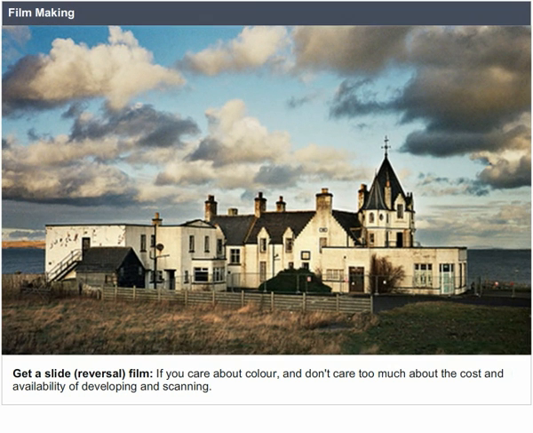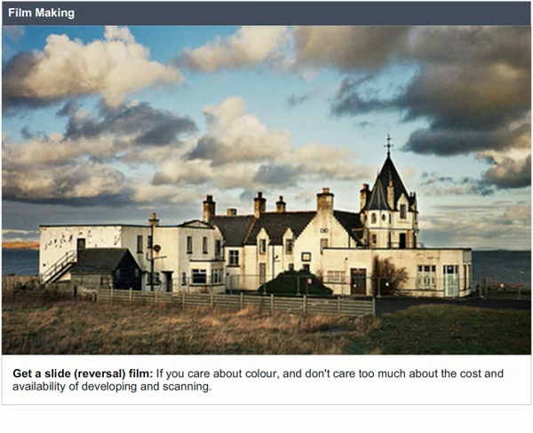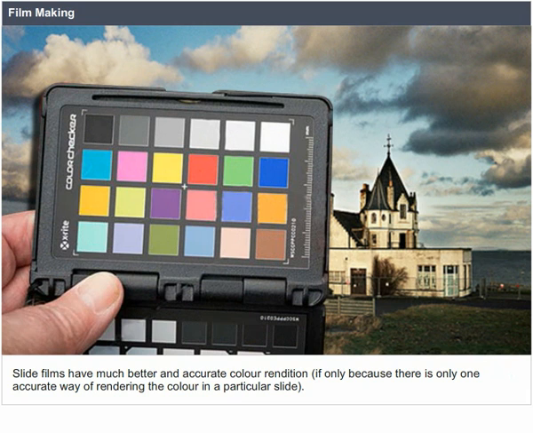Get a slide reversal film. If you care about color and don't care too much about the cost and availability of developing and scanning, slide films have much better and accurate color rendition, if only because there's only one accurate way of rendering the color in a particular slide film.